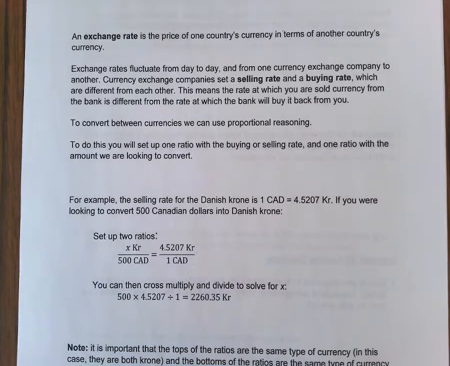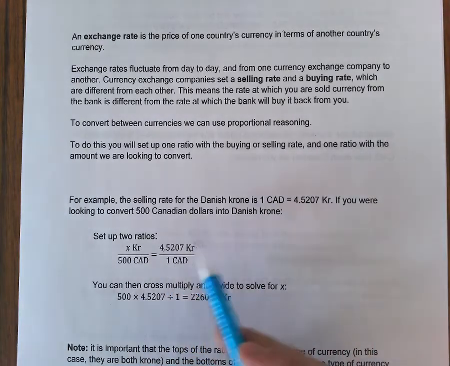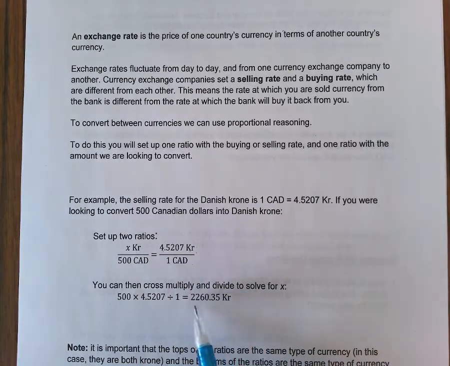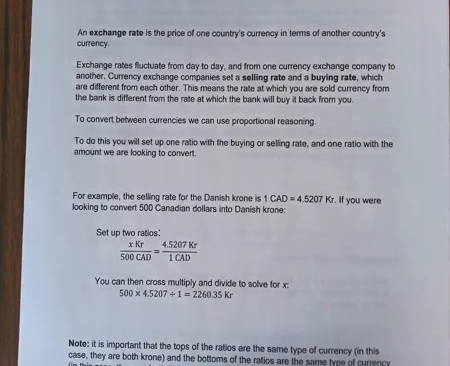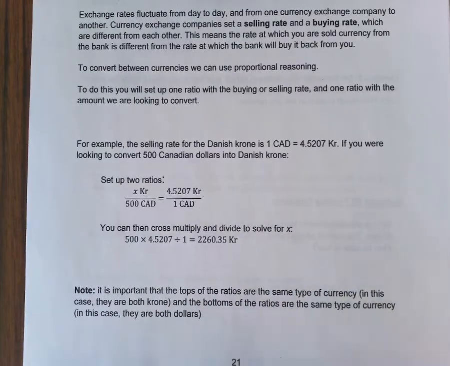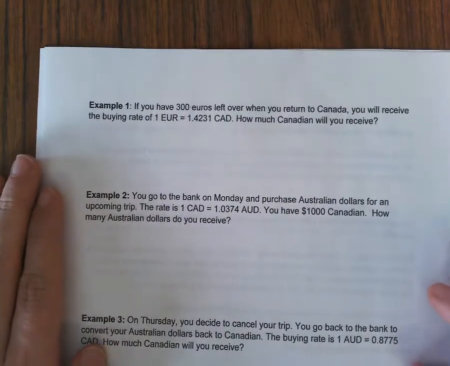When you set up the ratio like that, you can then solve for the unknown by using cross multiplication and division. So 500 times 4.5207, and then divide by 1. And your answer is 2,260.35. So it's important that these ratios are set up properly so that the tops are the same currency and the bottoms are the same currency. The exchange rate will always be given to you in the question.